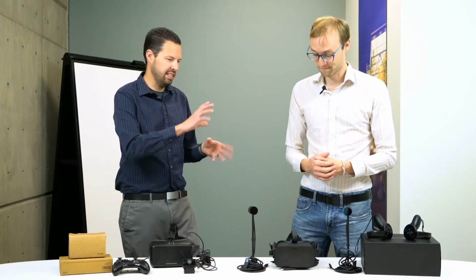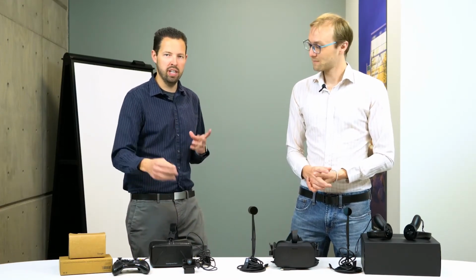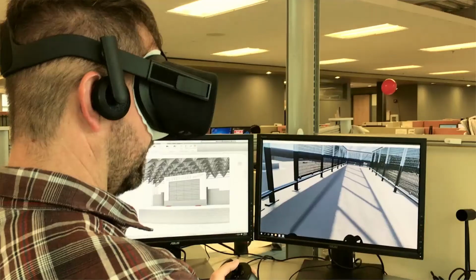Yeah, exactly. And a lot of the VR template is geared more towards a final visualization. So, at some point during the process, you want to see what your project is really going to be like. This is the platform and way to do it. But as designers, we're also really excited about the technology as a design tool.